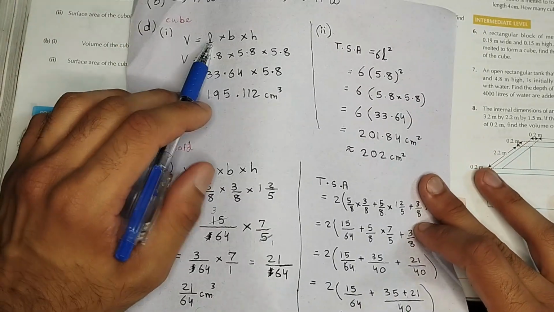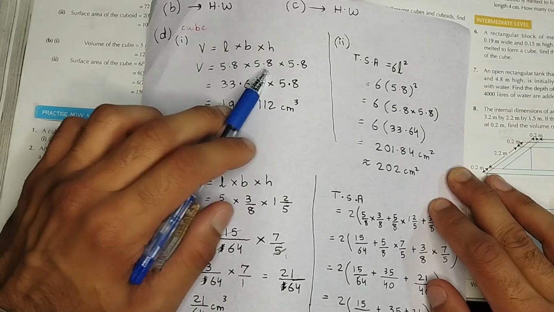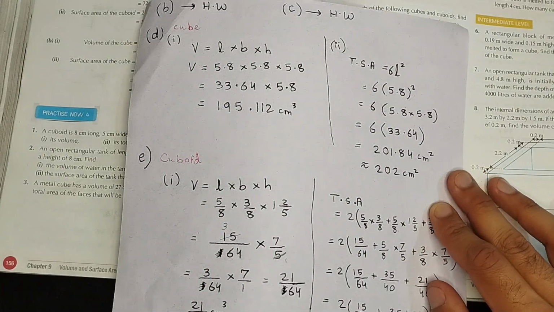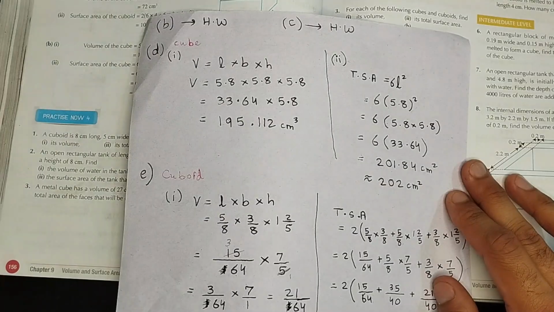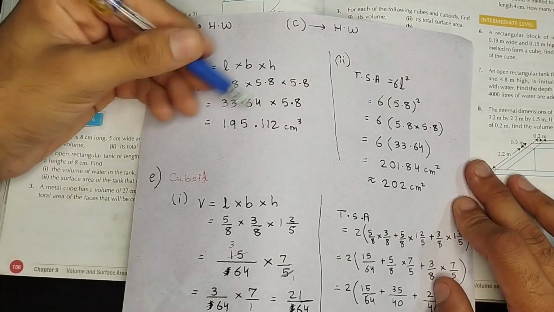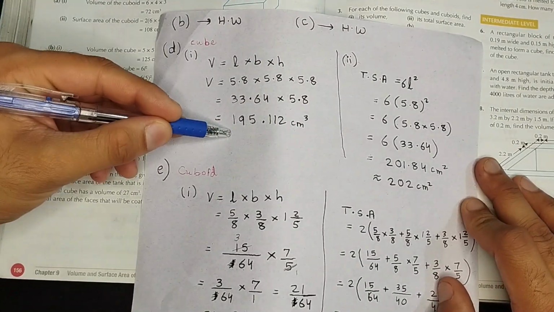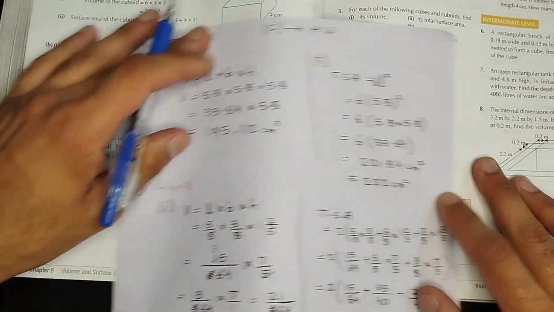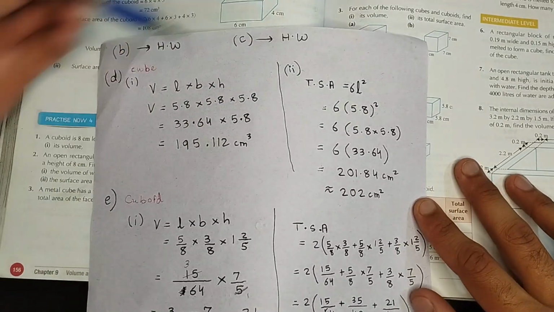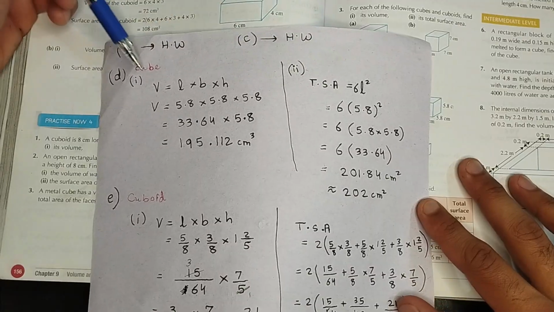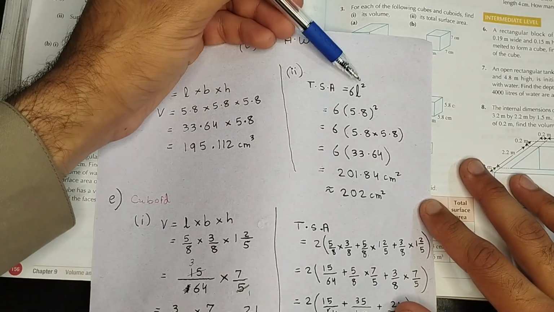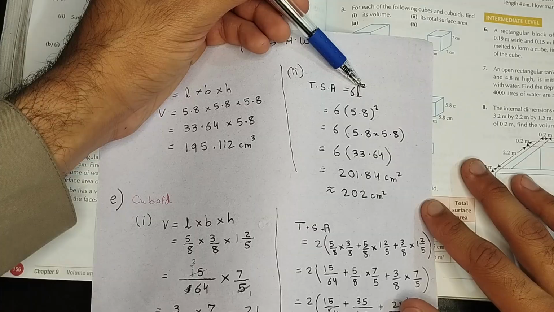First of all, just multiply them. Decimal multiplication, you know how to multiply decimals, right? So just multiply them one by one at a time, and this will be the volume that you will get when you multiply length with breadth and height. I just showed you an example here. The total surface area for a cube is different from a cuboid, which is 6 multiplied with length raised to the power of 2, right?